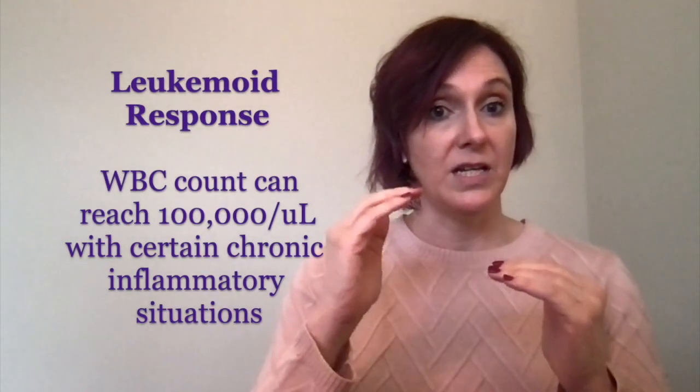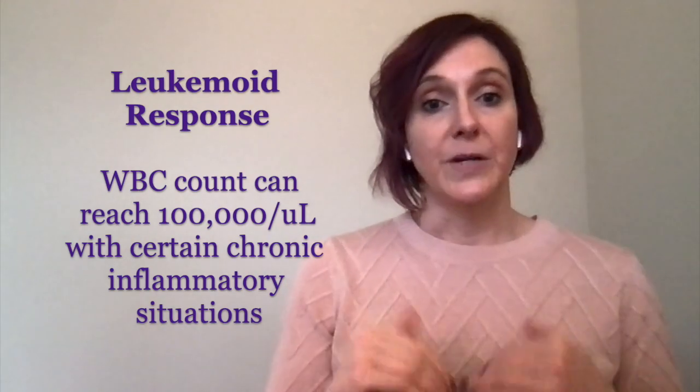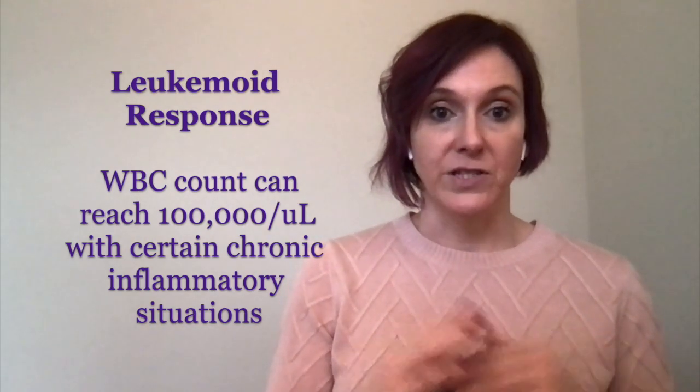If inflammation has been going on long enough and the bone marrow has had time to respond and has upregulated to meet the peripheral demands, we will start seeing what we call a leukemoid response. And why leukemoid? Leukemoid says it's like leukemia-like. These are neutrophil counts that are starting to push 70, 80, 90, 100,000. It indicates that there's been inflammation cooking somewhere for some time.